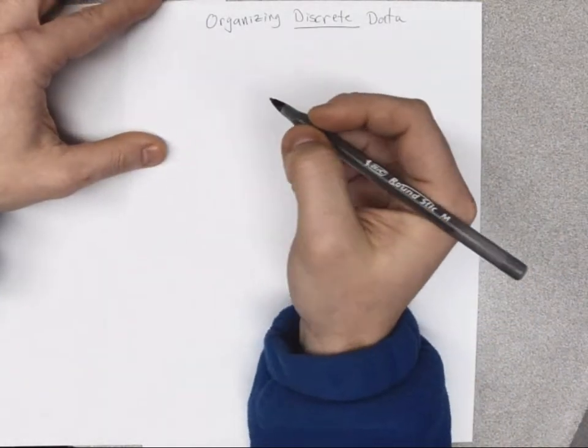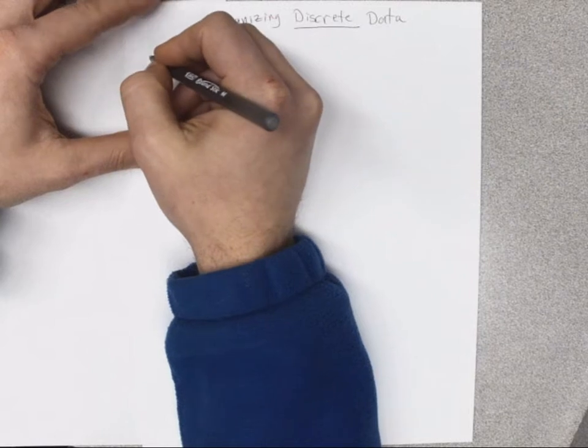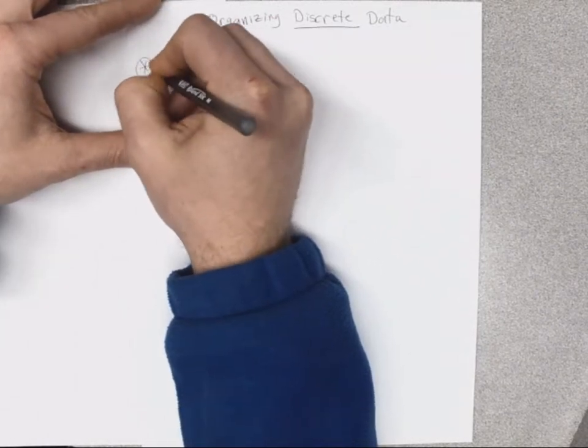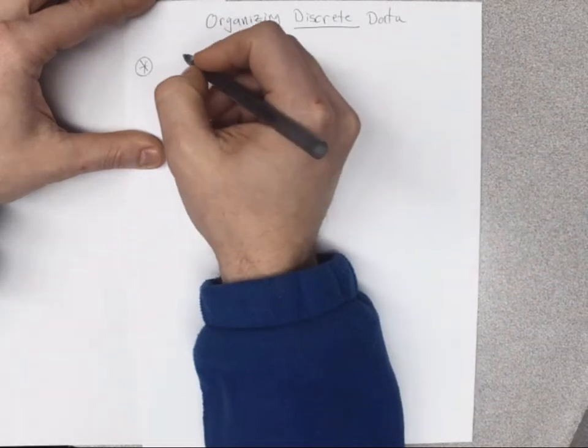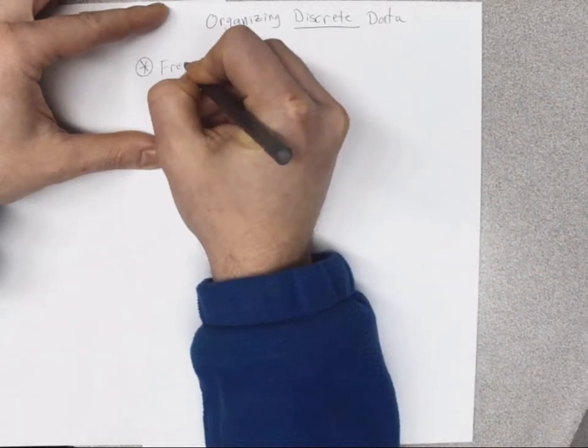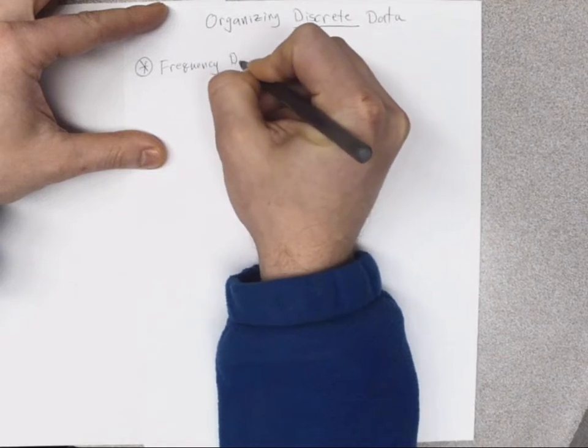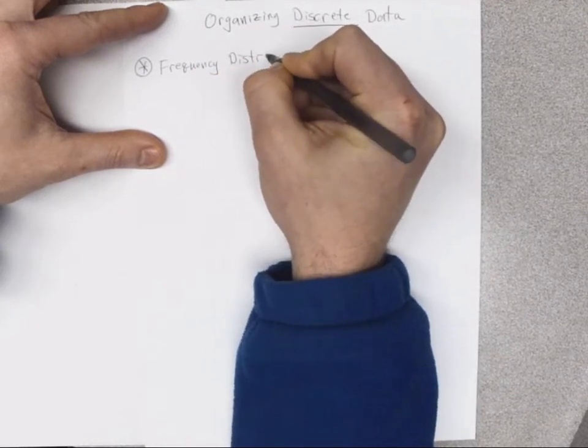And one of the first ways we'll learn to organize discrete data is what's called a frequency distribution. And a frequency distribution is nothing more than a fancy T-chart.